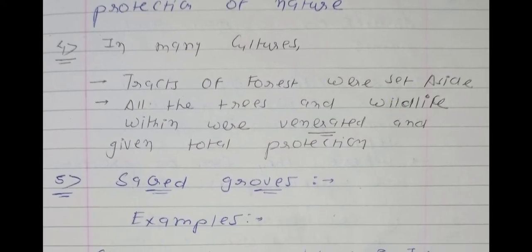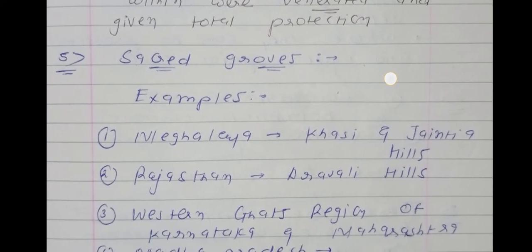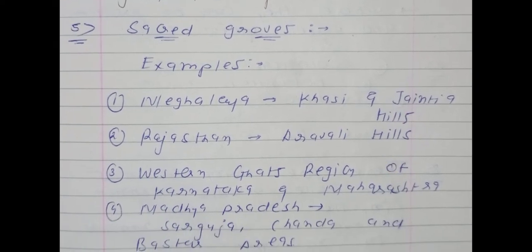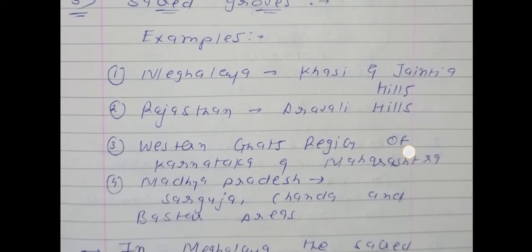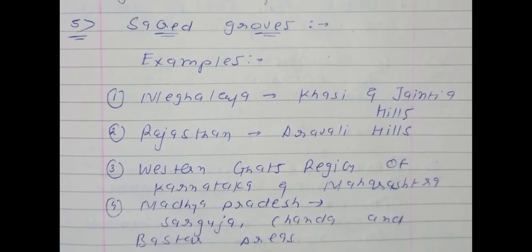Point number 4: there are some examples. In many cultures, tracts of forest were set aside. A tract means a part, some portion of the forest. All the trees and wildlife within were venerated and given total protection. The wildlife as well as some types of trees found in the forest will be protected by the local people. Now a very important concept, point number 5: we have a new name, known as sacred groves. So now we are going to talk about sacred groves.